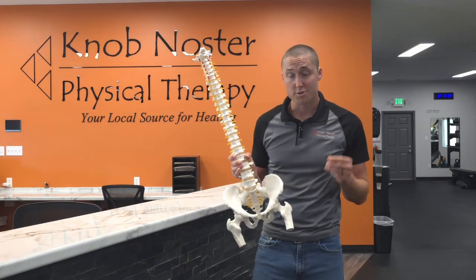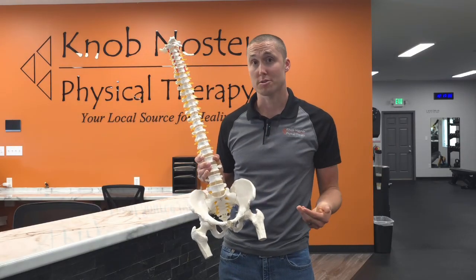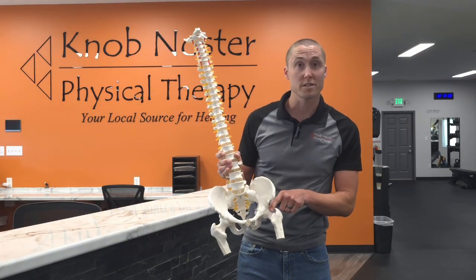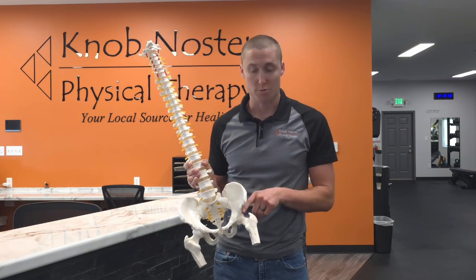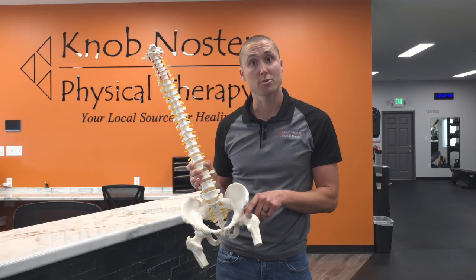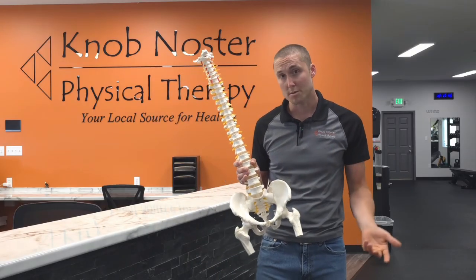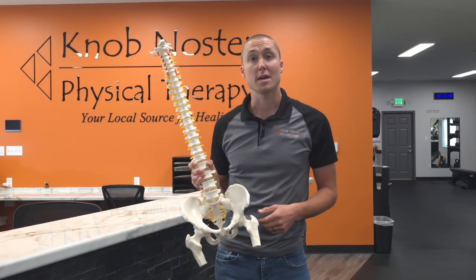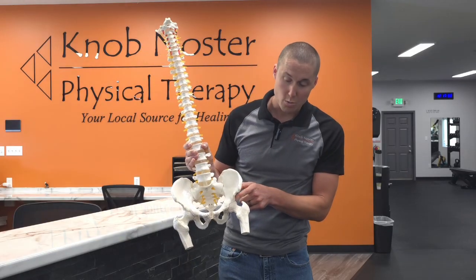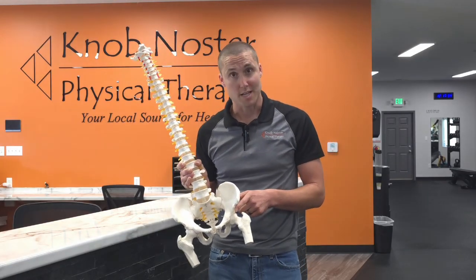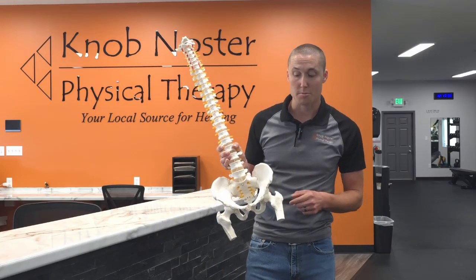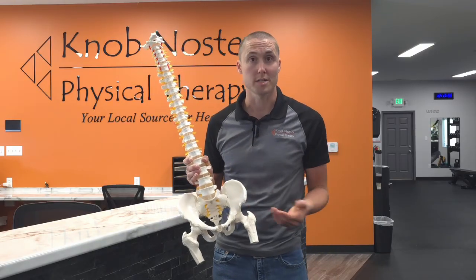So there's two different kinds. There's a cam deformity, and what that is whenever we develop some bone and some increased bone growth on our head or neck of the femur. This is more common in men. And then there's also a pincer deformity where we develop increased bone on the pelvic side of things, so on the acetabulum on the pelvic side, and that is more common in women.